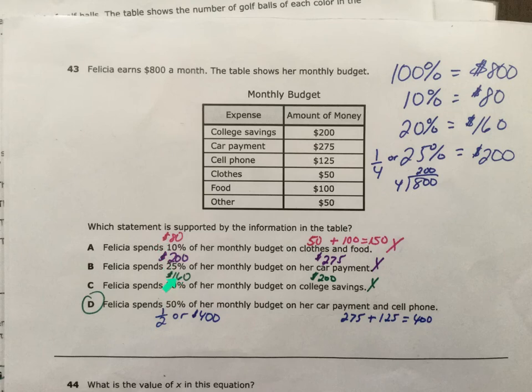So it's 20%. Remember, you could just do 0.2 times this, because all percents mean multiply. So you could multiply 0.2 times this, and you're going to get 160, and this says $200. So that one is incorrect. 50% or half, obviously, $400. Half of that, 0.5 times this. And you add those up, and the cell phone and car add up to 400, so that is your final.